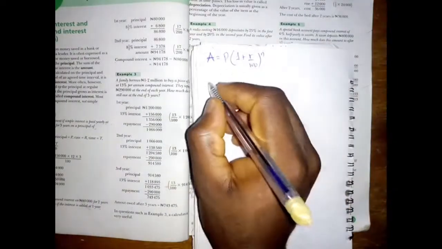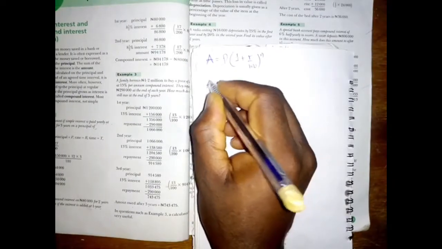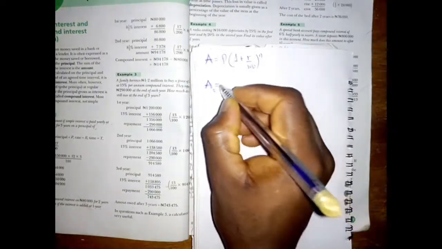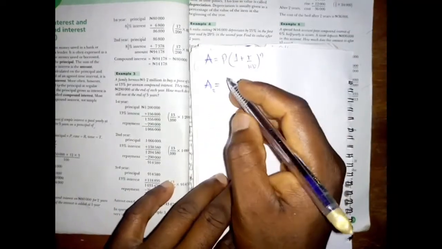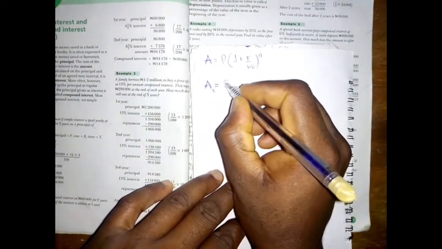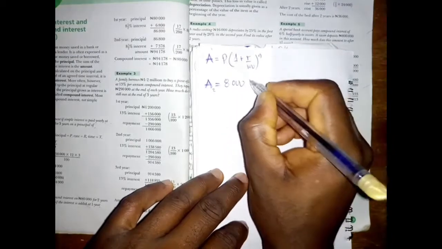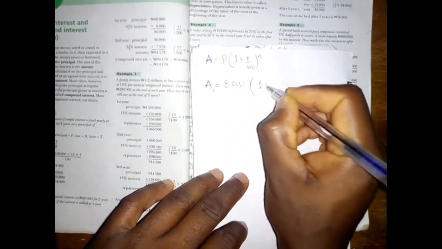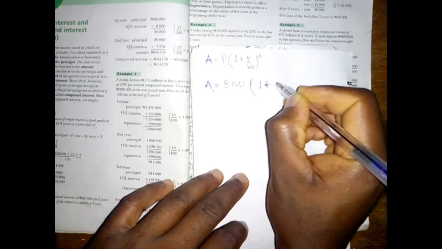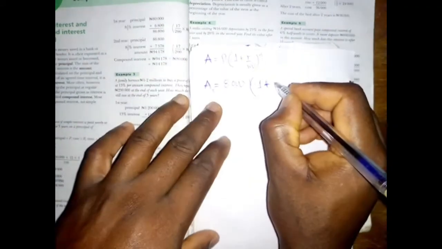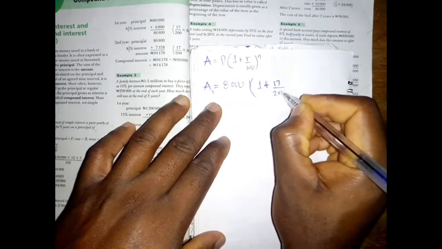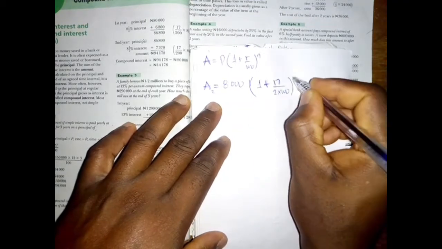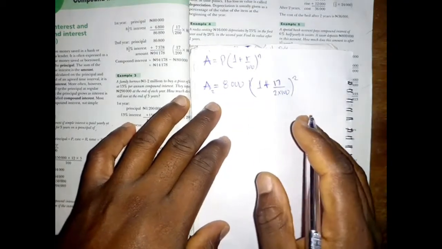So the amount for the second year will be equal to the principal, which is 80,000, times bracket 1 plus our rate, 17 over 2 times 100, to the power of 2, which is 2 years.